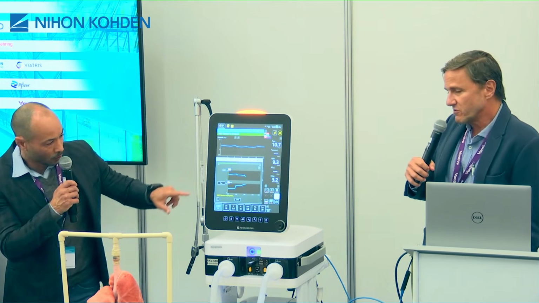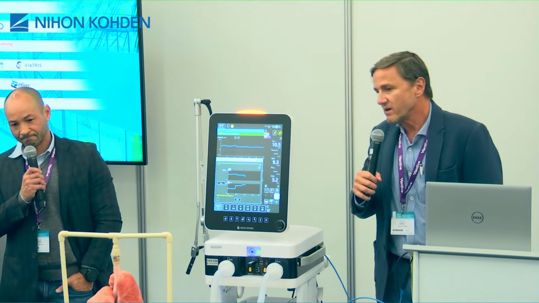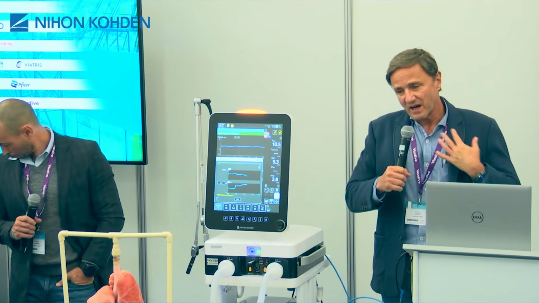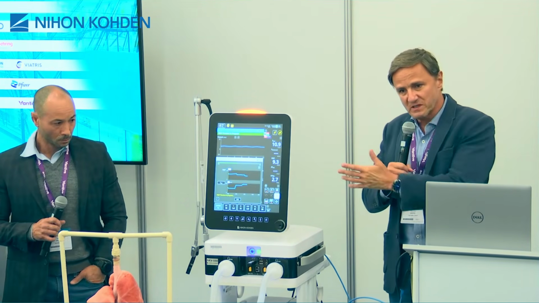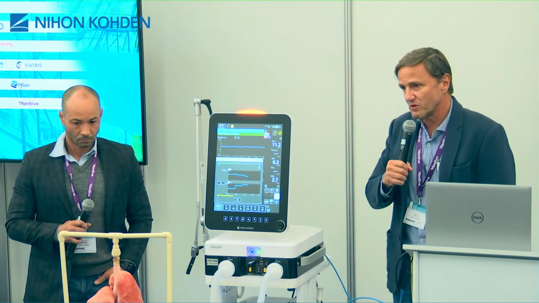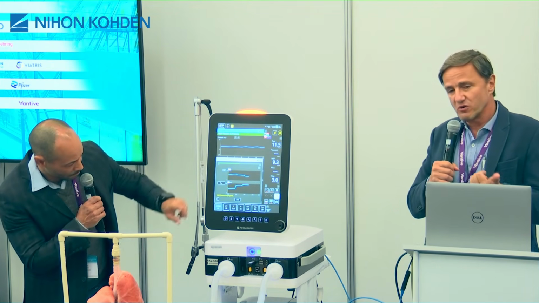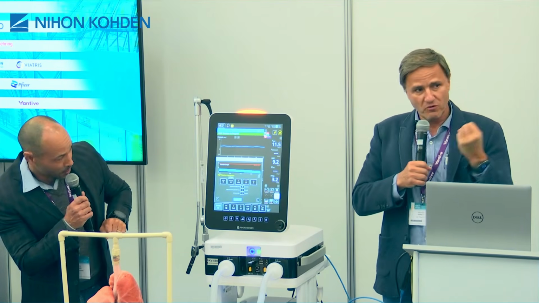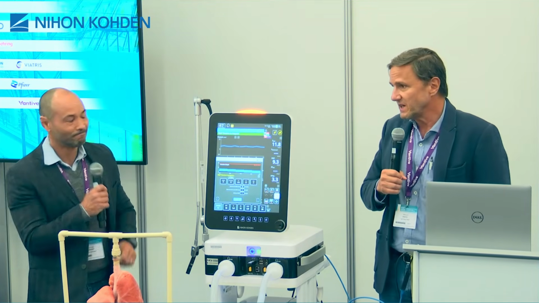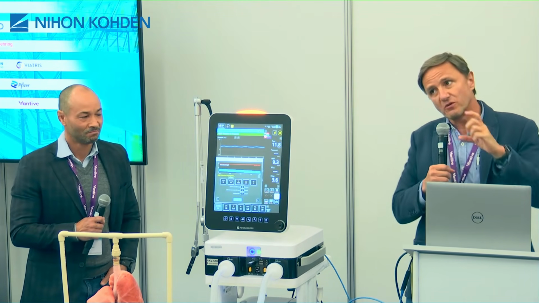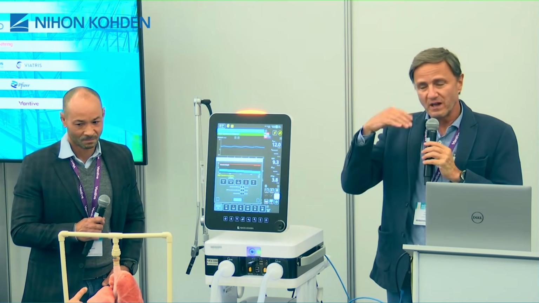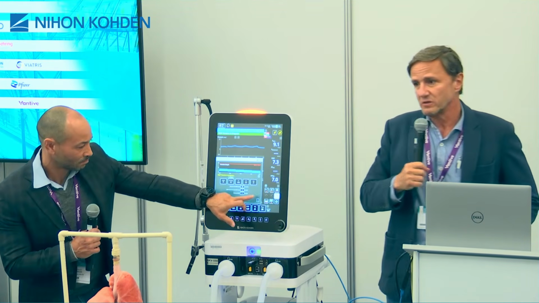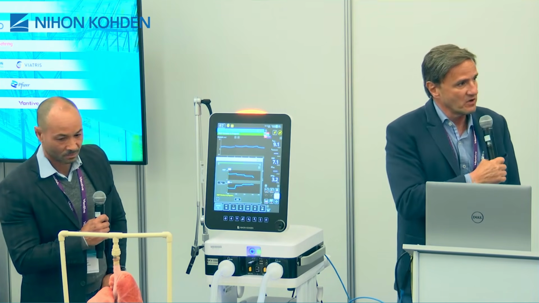Could be either way. It depends on the personal choices. I prefer to do in volume control, but some people prefer to do in pressure control. If you do in volume control, you have better control of the CO2. Yeah, but if you're doing pressure control, you don't have to be concerned about achieving very high airway pressures. So it depends on your priorities.